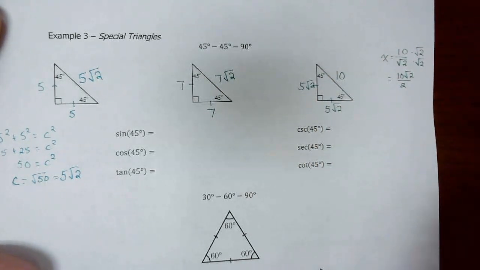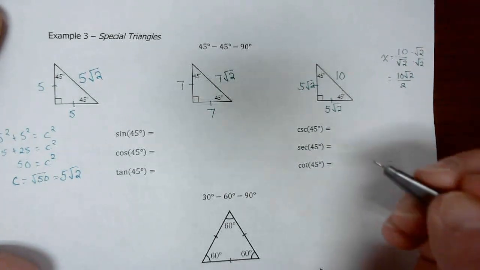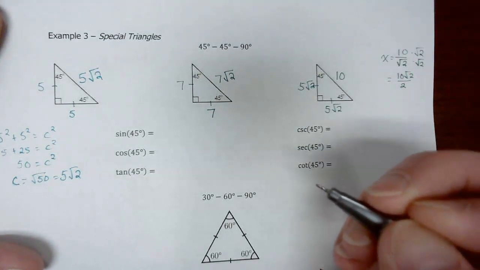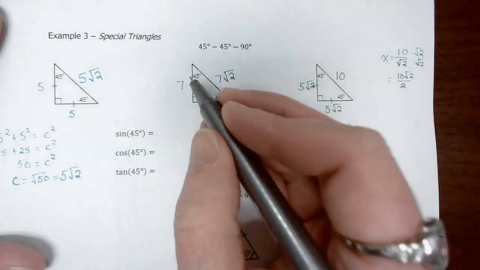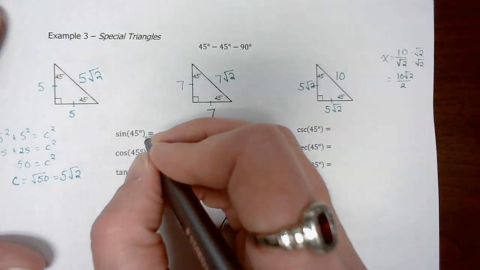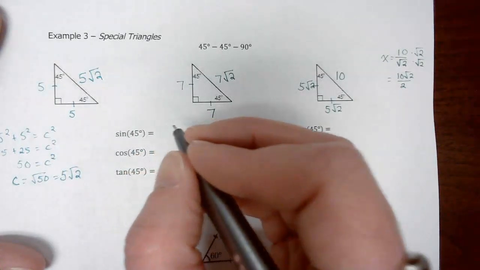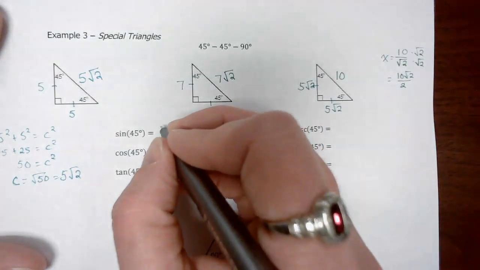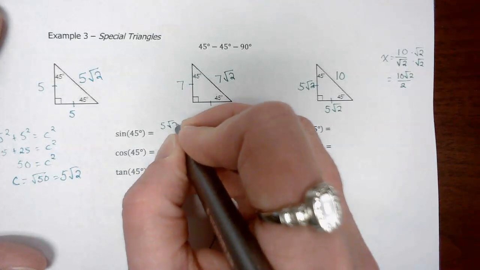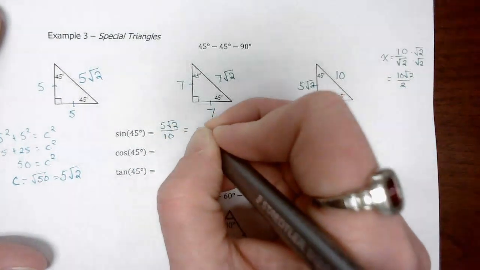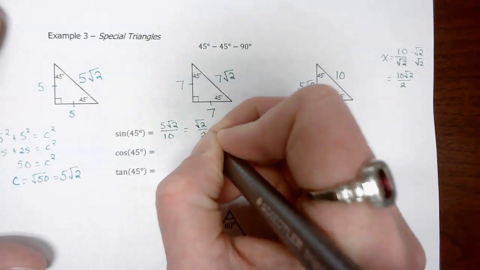Now, it really doesn't matter which one I choose. They're going to come out to be the same ratio, right? So I'm going to pick one of these, and we're going to do the sine of 45 degrees. So opposite, I'm actually using this one, opposite over hypotenuse. So 5 square root of 2 over 10 reduces to square root of 2 over 2.